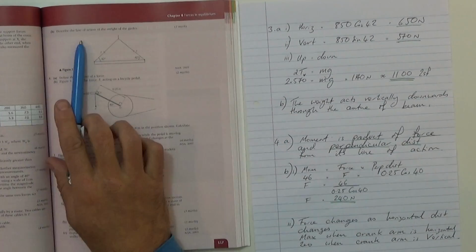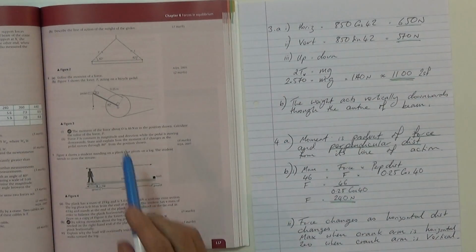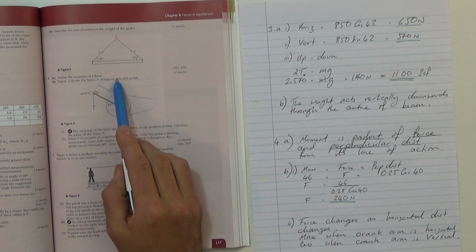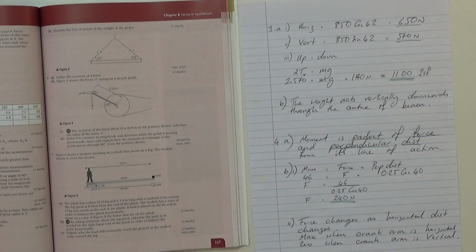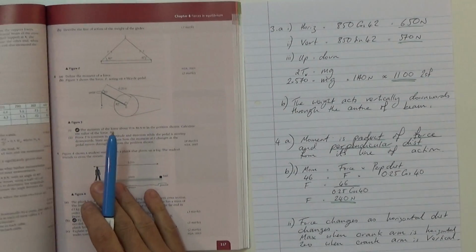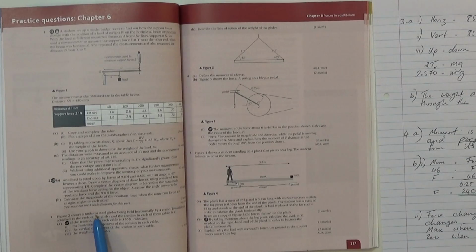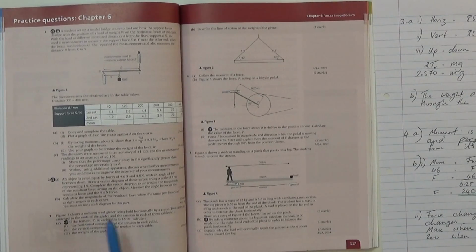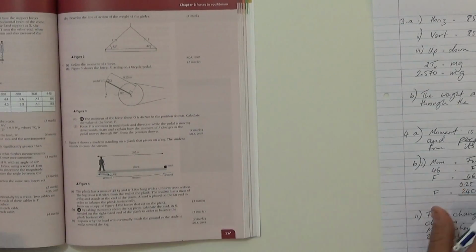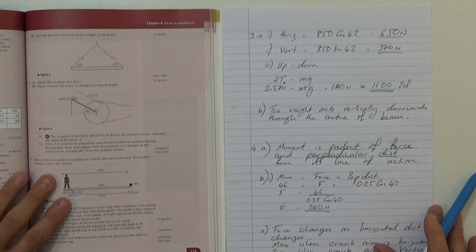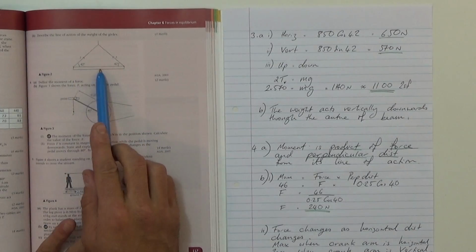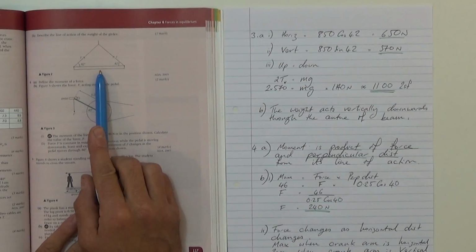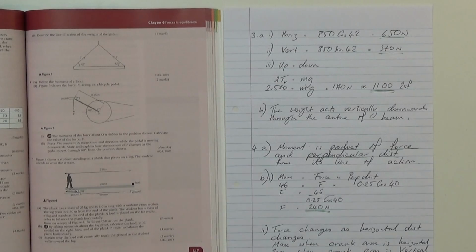3b. Describe the line of action of the weight of the girder. Well, it's going to be acting straight down the middle, assuming it is a uniform girder. And this is the key word over here. You can't see it, it's not on the screen. It's a uniform steel girder. Subtle word, means a great deal. It means that this thing has a uniform thickness and density, therefore its centre of mass and centre of gravity is slap down the middle. Okay, that's that.